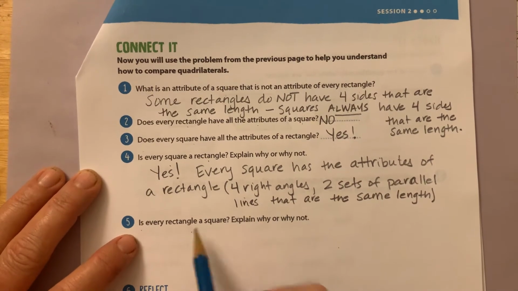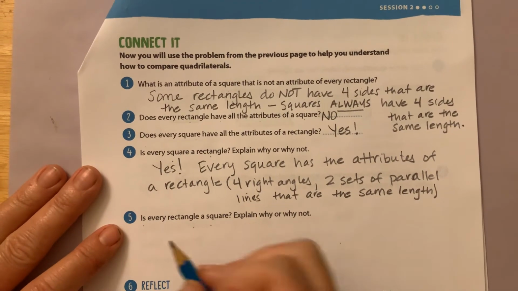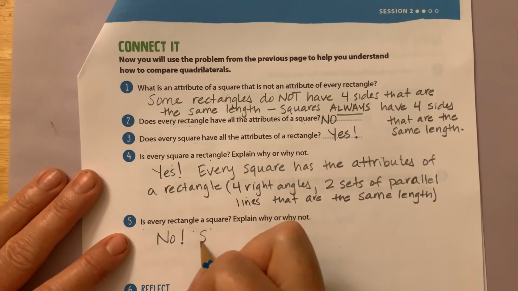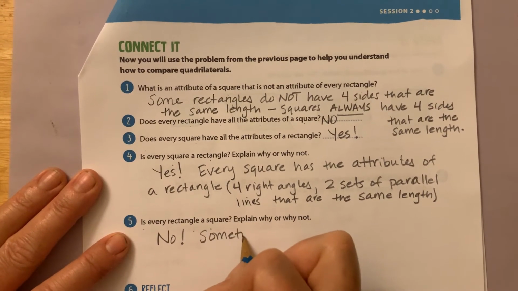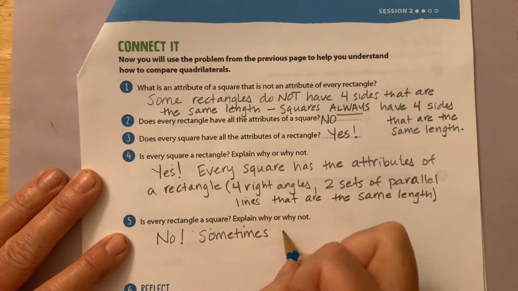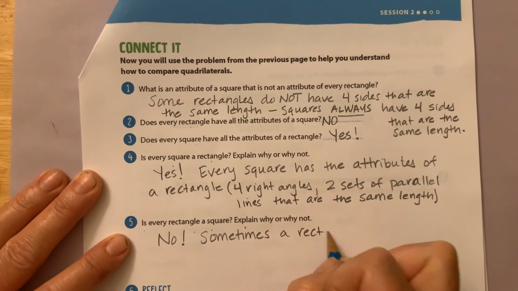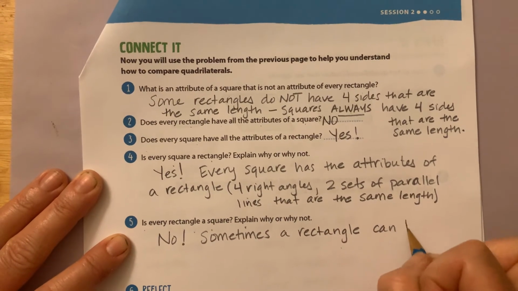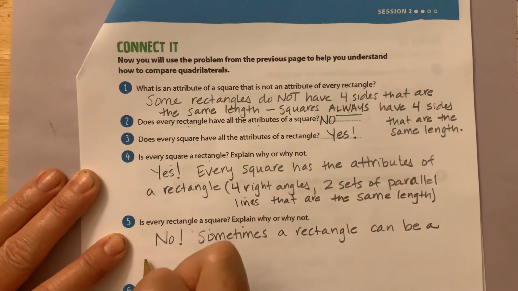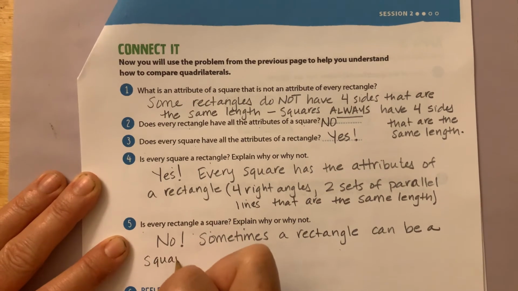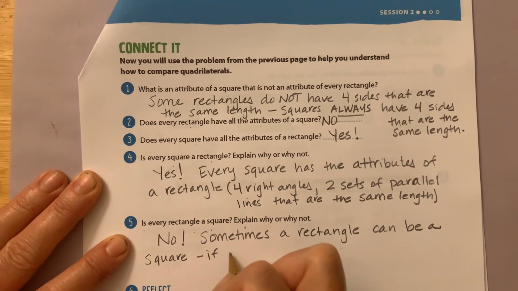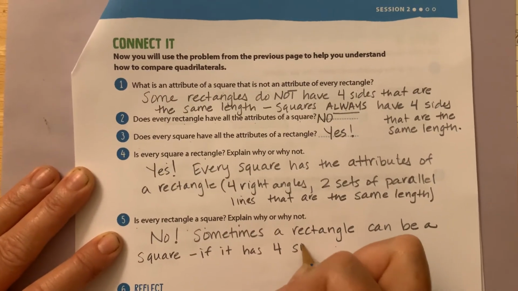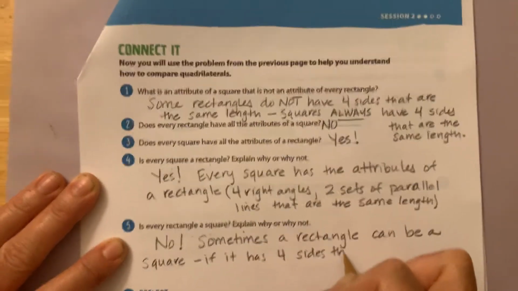Is every rectangle a square? No. Sometimes a rectangle can be a square if it has 4 sides the same length.